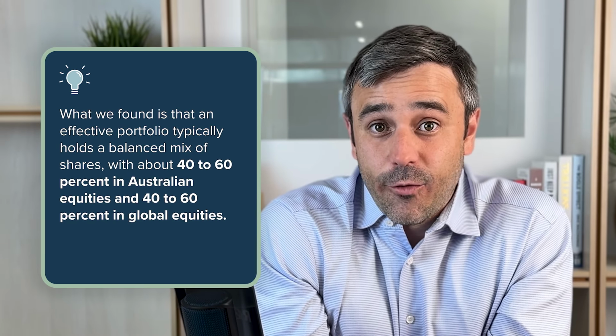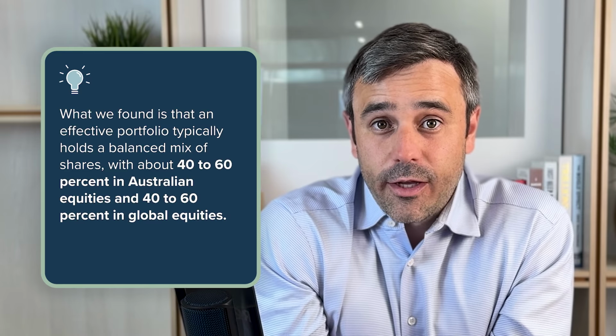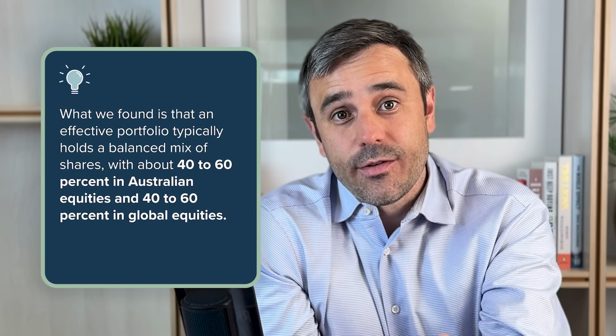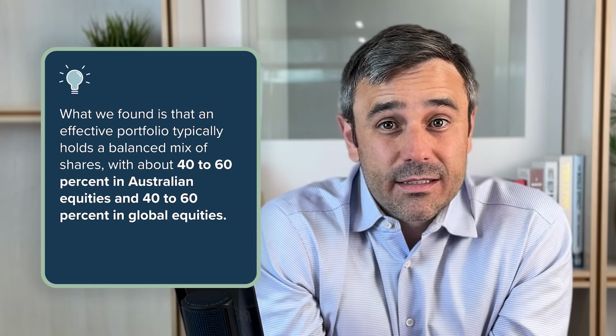The other thing about investing globally is you miss out on that amazing tax benefit we get here in Australia, which is franking credits. So when you look at those and combine them and then look at different combinations of Australian versus global shares, what we found is that typically having between 40 to 60% of your equity or your share part of your portfolio in Australian shares, and also somewhere between 40 and 60% in global shares, that's about the right mix. To make a very easy rule of thumb, about 50-50 is about right.